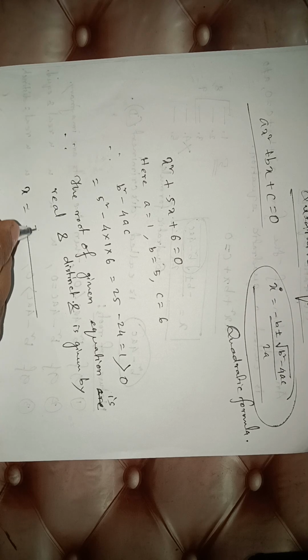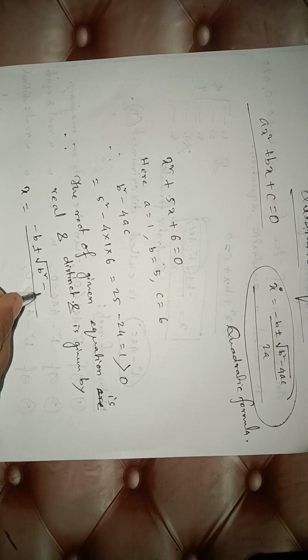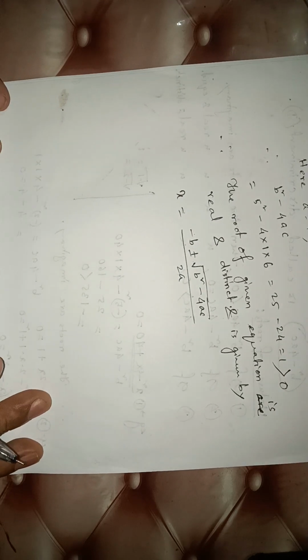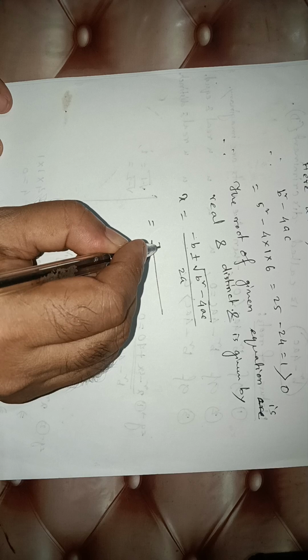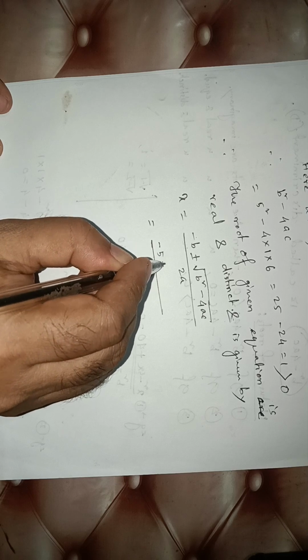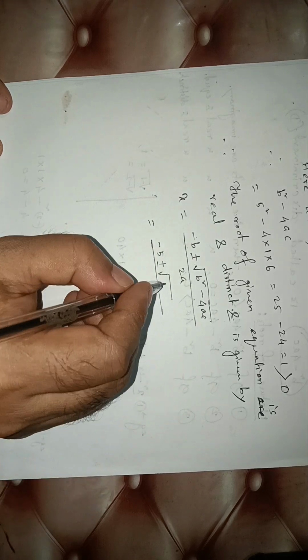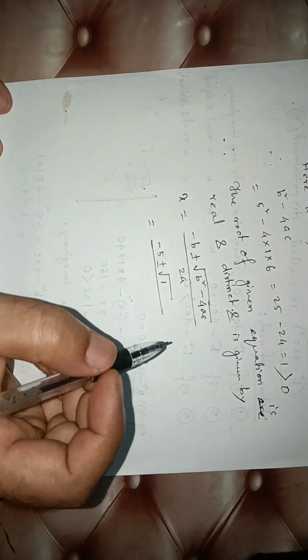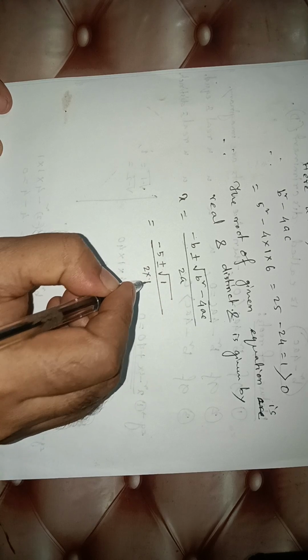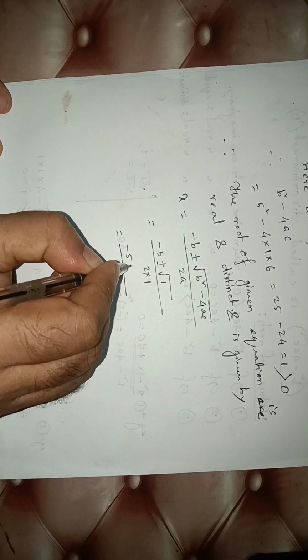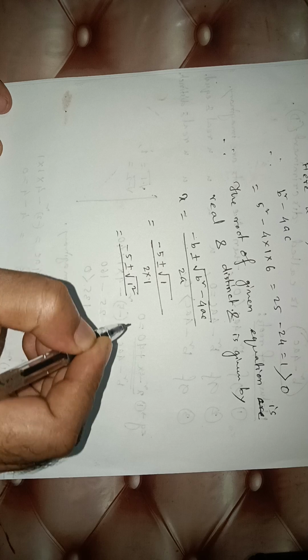x equal to minus b plus minus root over b square minus 4ac divided by twice a. Okay. Now b square minus 4ac value you got 1, and minus b is nothing but minus 5, plus minus root over 1, you got already, you have calculated already, 1, divided by 2 into a, a is also 1. Now you see minus 5 plus minus root over 1 square if you give, no problem.